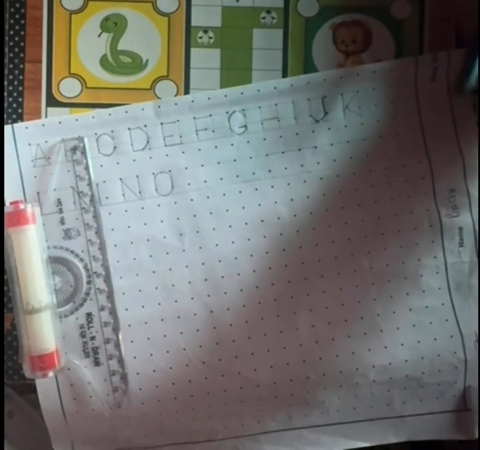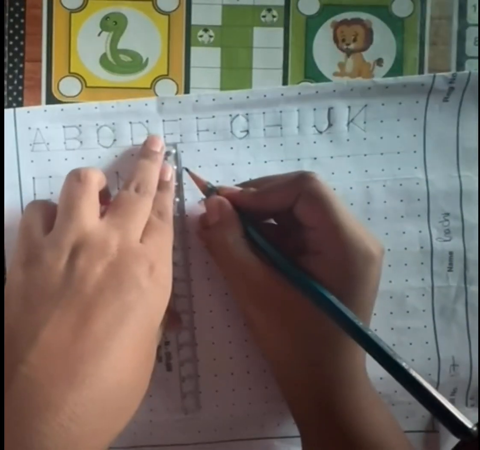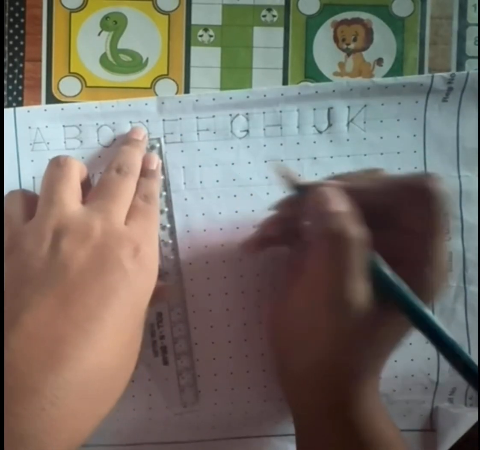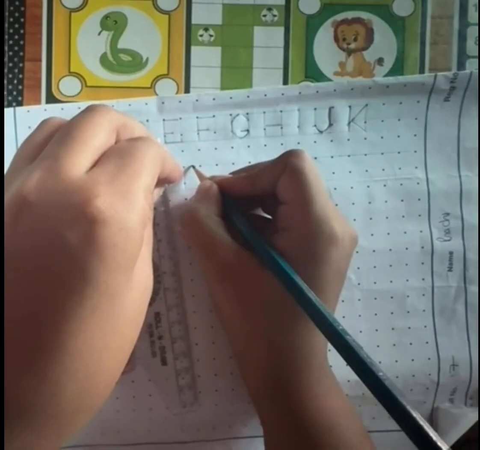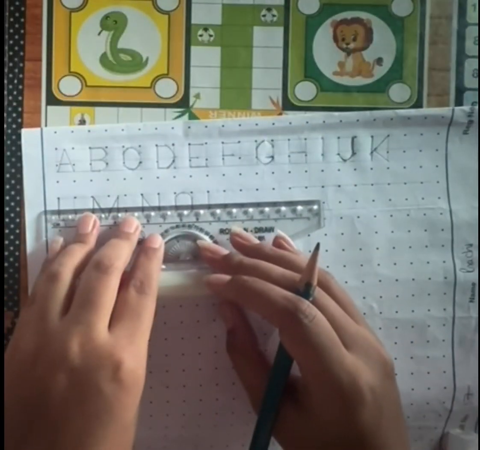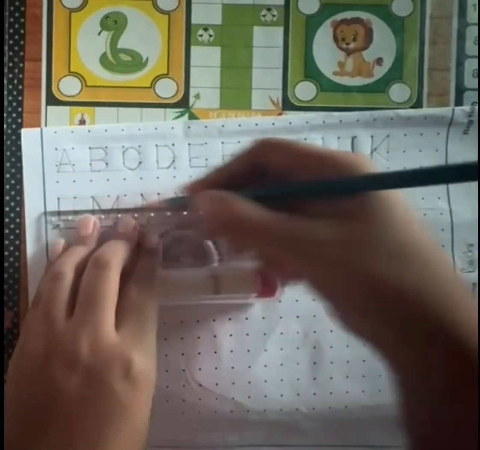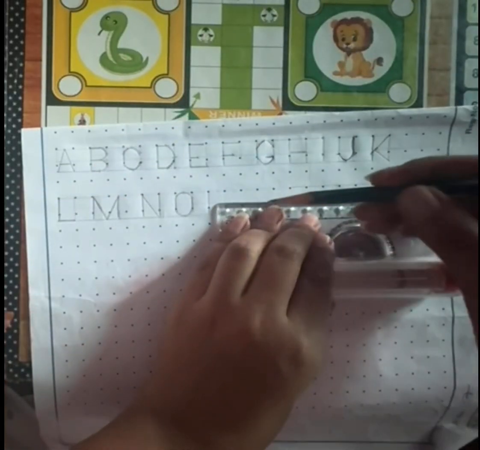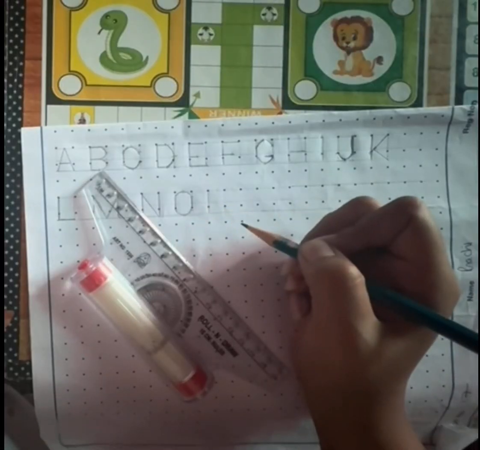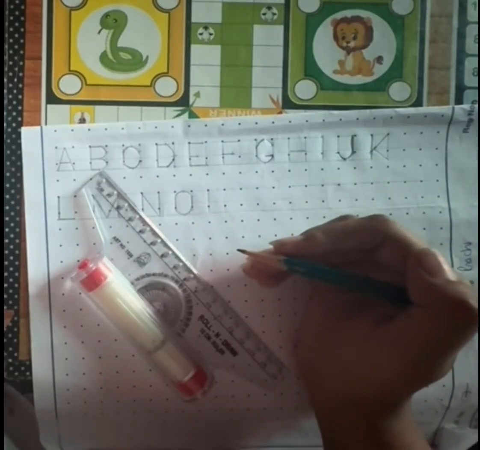So now moving towards P, we have a P. So P is like, we will take two boxes like this. Okay, and we will take a middle line from this side like this, and in the middle of these two lines we will take a middle line like this. This is our middle line, so we have to draw the P from a little below the middle line.